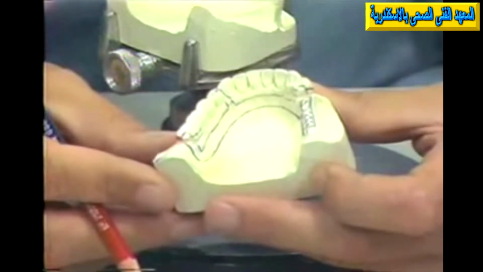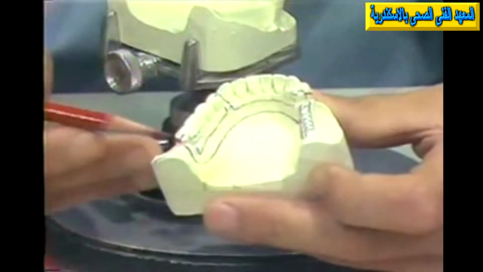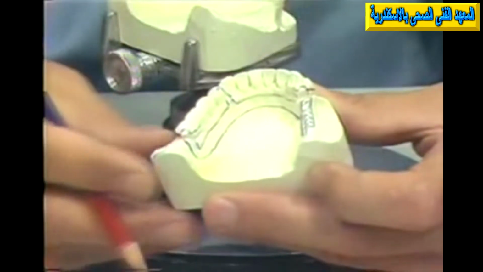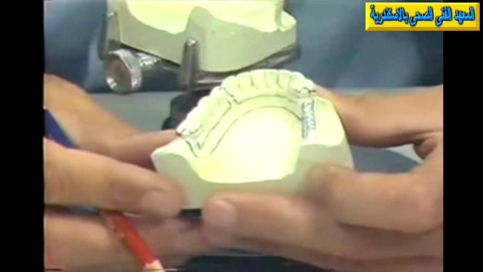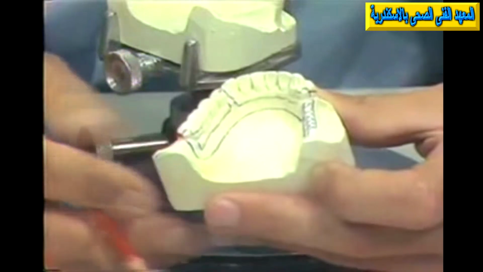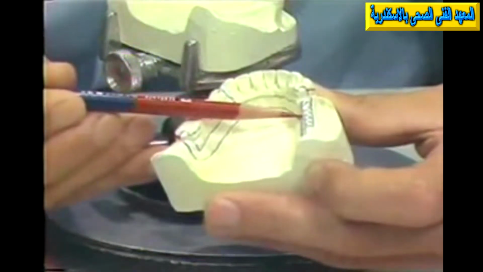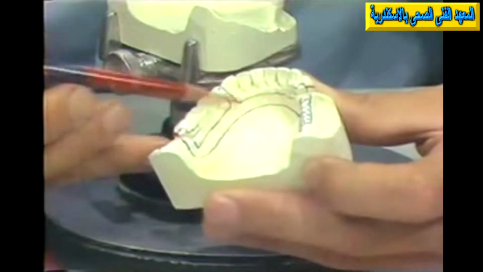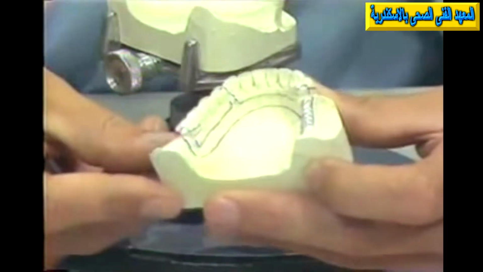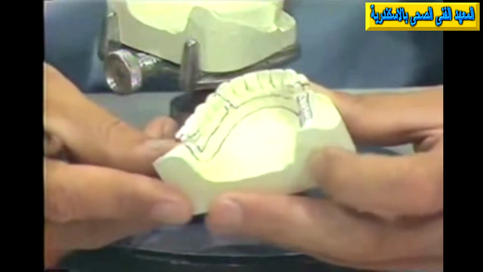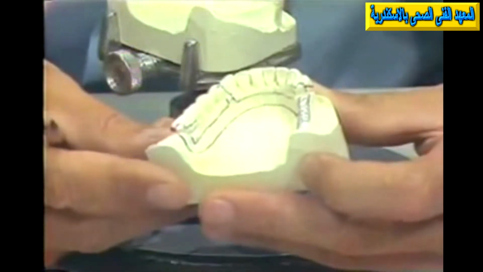Now we're interested in examining the exact surfaces that this framework is going to contact on the hard tooth structure, and we're also interested perhaps in checking the soft tissue areas either passed over or contacted by units which would be on the soft tissues, such as the lingual bar.